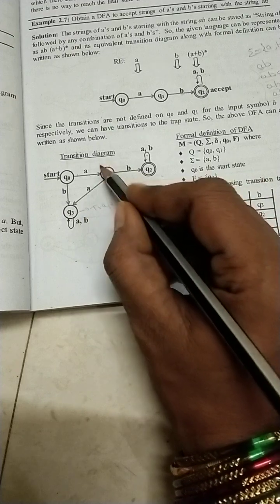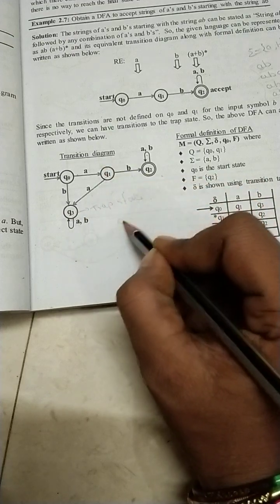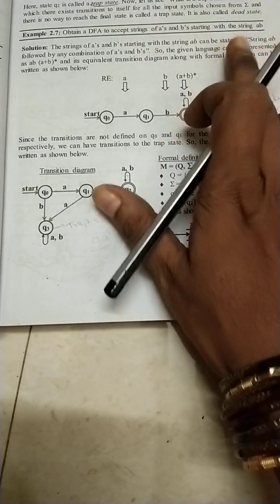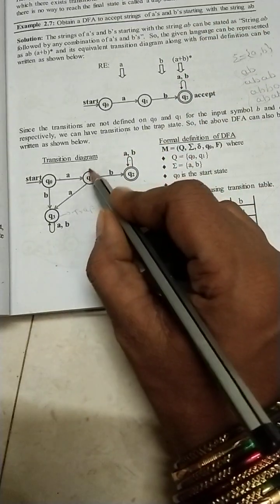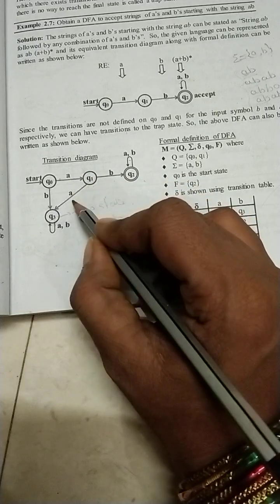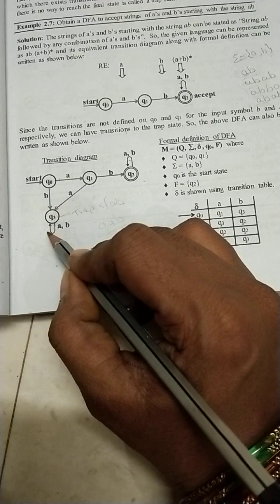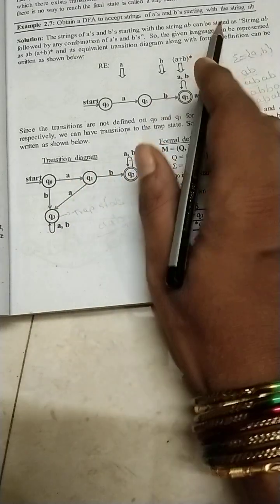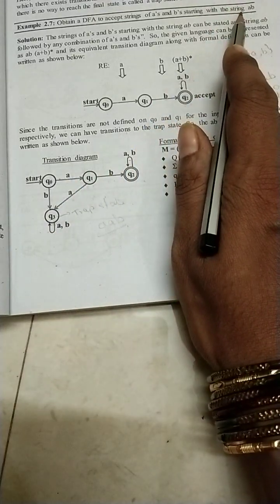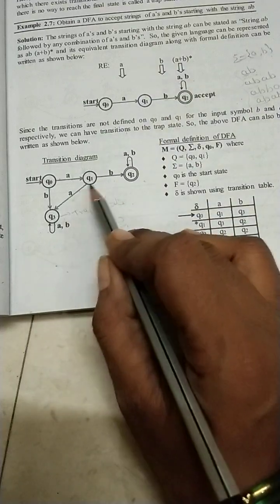We can't loop it at Q1. Why? Because our question says it should start with the string AB. If it starts with double A, it has to go to the trap state, because it is not following our required pattern.